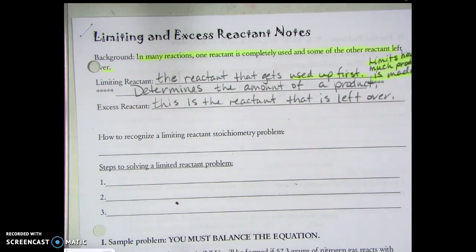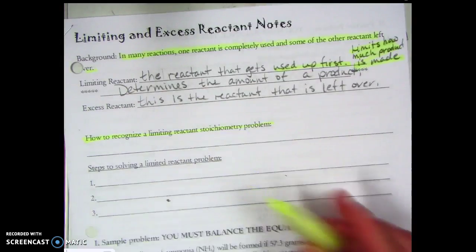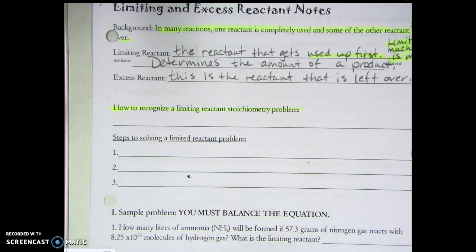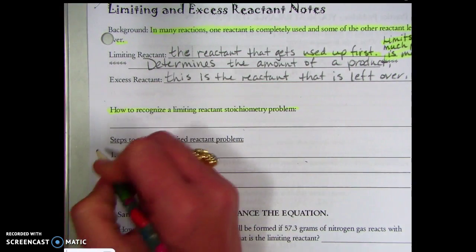Okay? So how to recognize a limiting reactant stoichiometry problem? We're going to have 2 reactants, or we're going to have the amount of both reactants given.